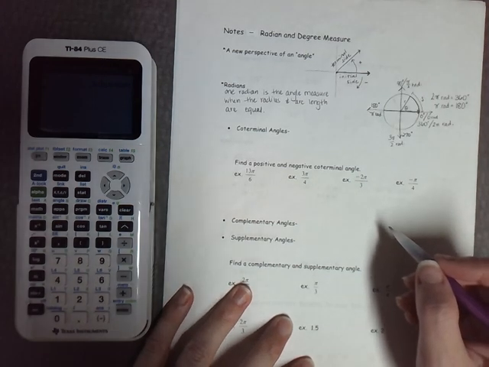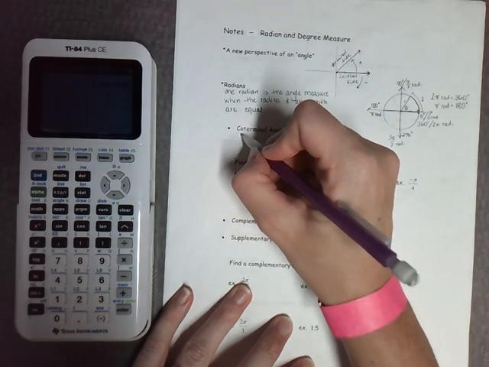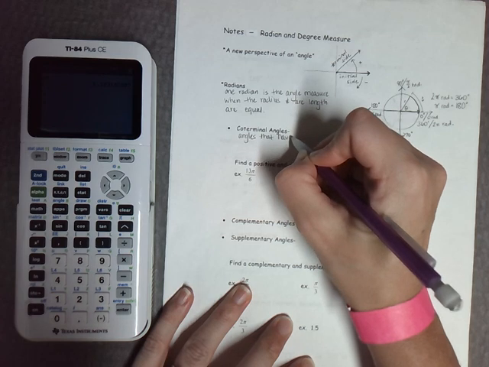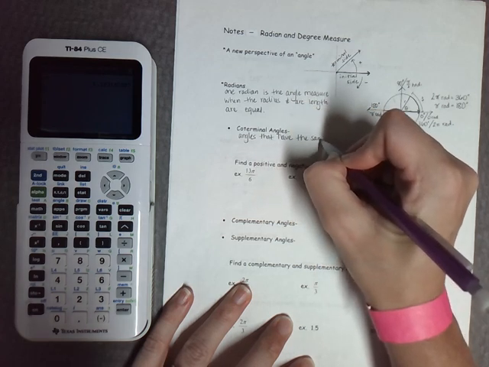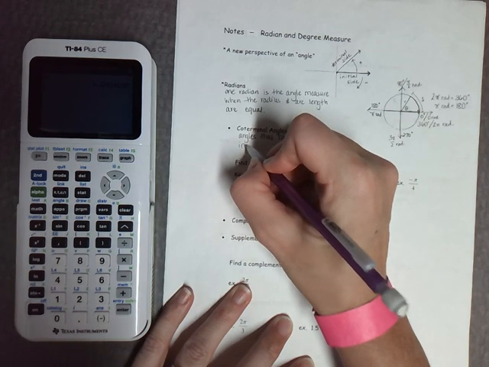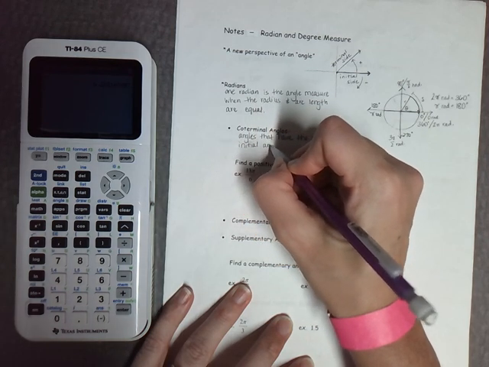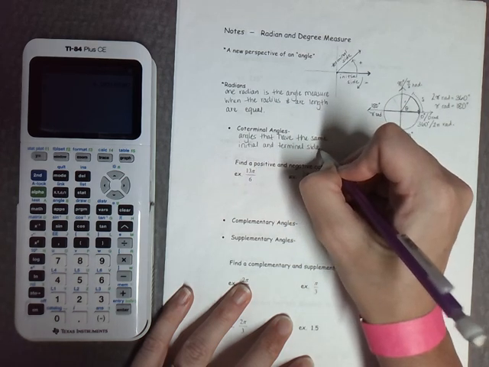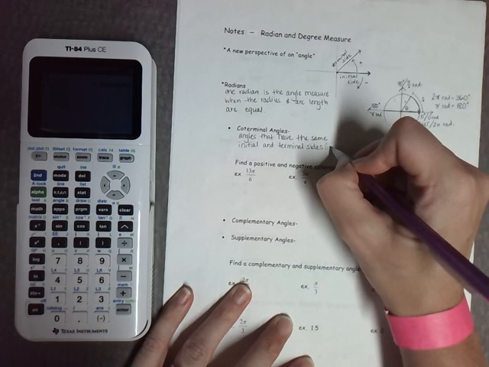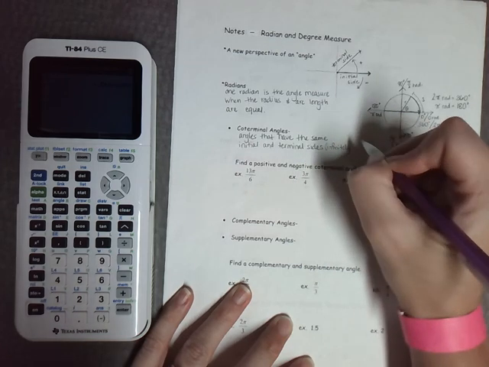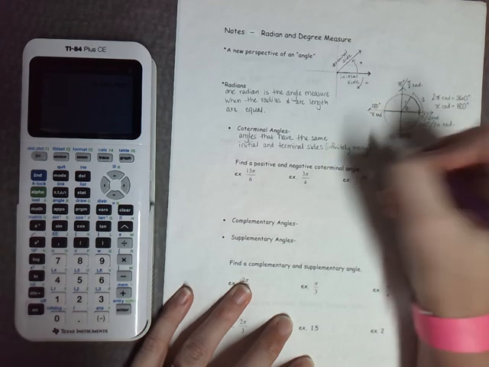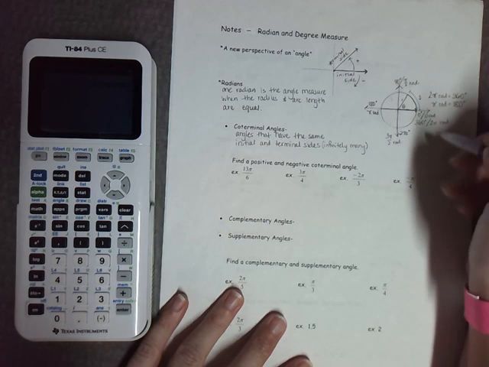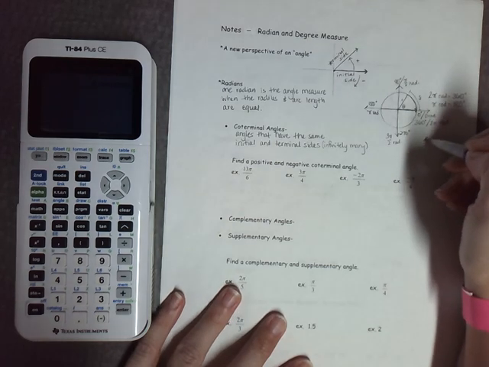All right, the next thing we want to look at are coterminal angles. Coterminal angles are angles that have the same initial and terminal sides. There are infinitely many coterminal angles. Okay, let me try to illustrate one example of this.